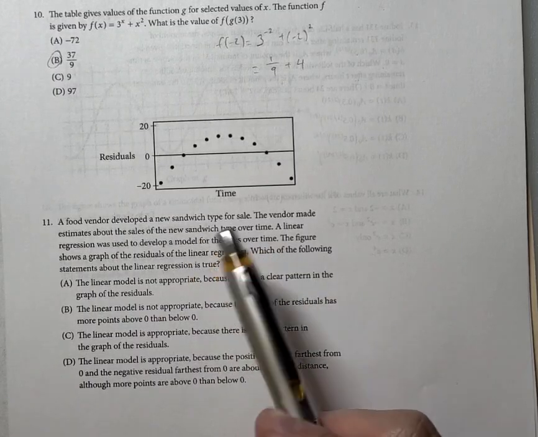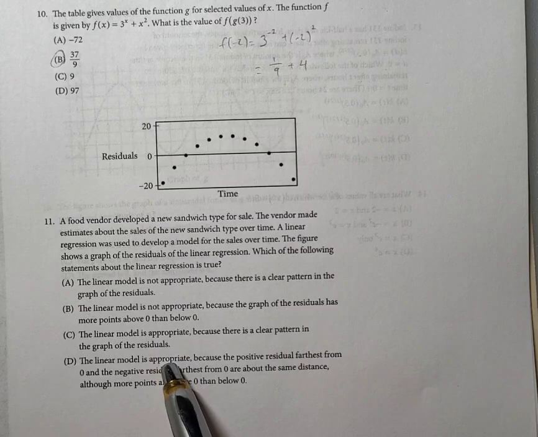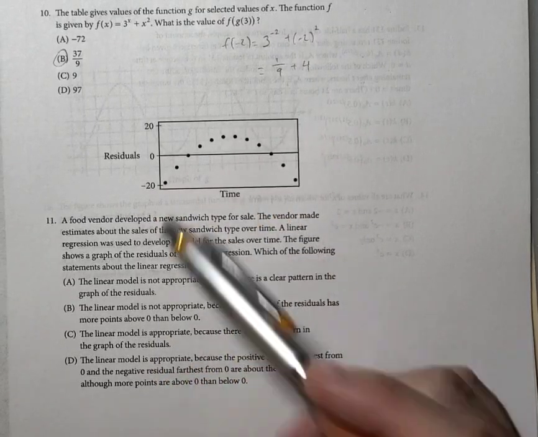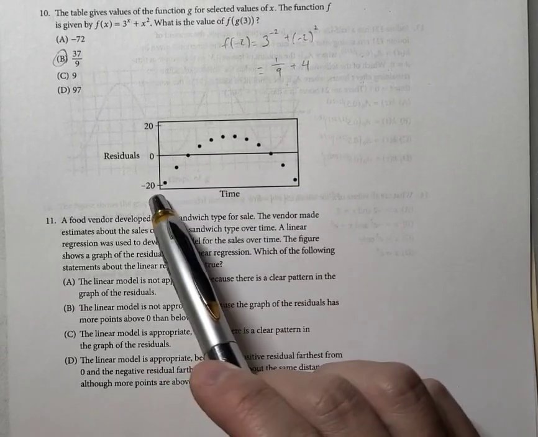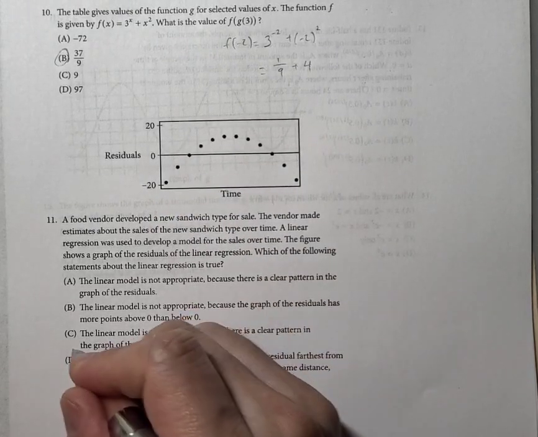So let's look at the choices. Linear model is not appropriate. Linear model is not appropriate. Is appropriate. Is appropriate. We just said there is a pattern. All right, hopefully I said that already. There's obviously a parabolic pattern here, so it's probably not a good model, okay? So we can eliminate C and D.